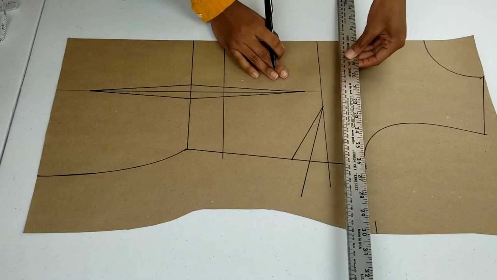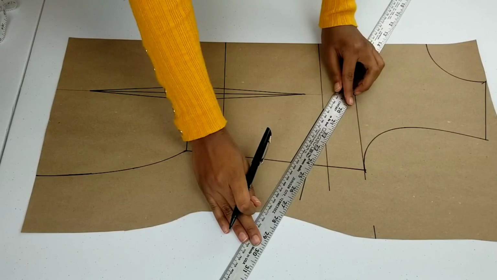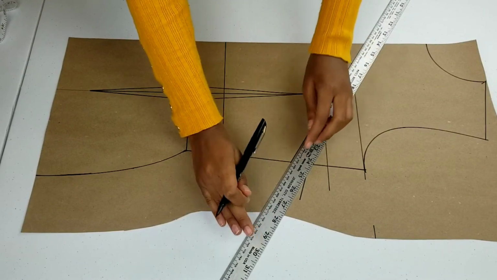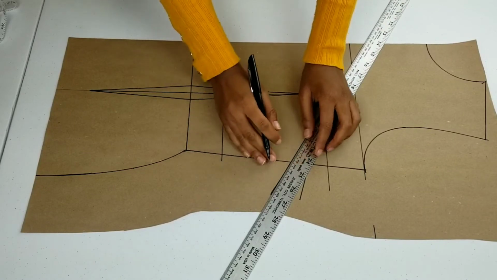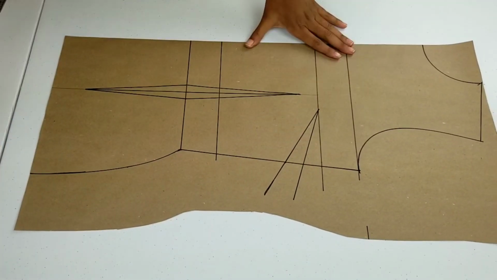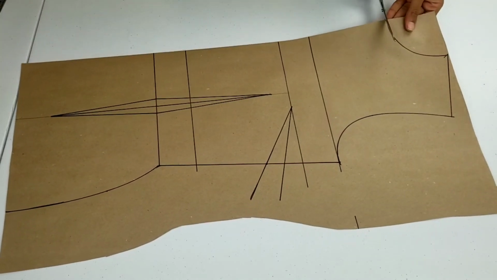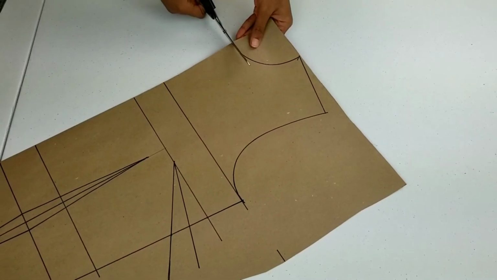If you cut that in half, the midpoint would be 1 and 1/32, however you would say that, of an inch. So I just wrote down the midpoint to be about 1 inch.